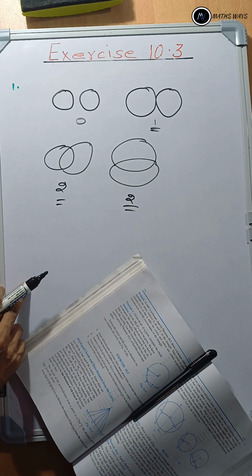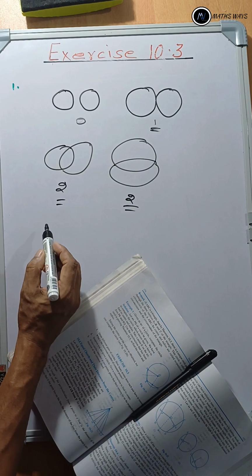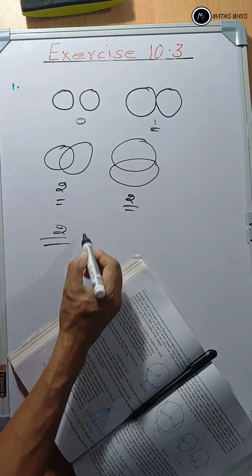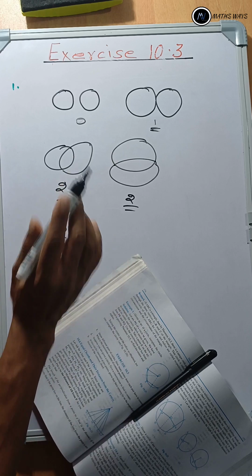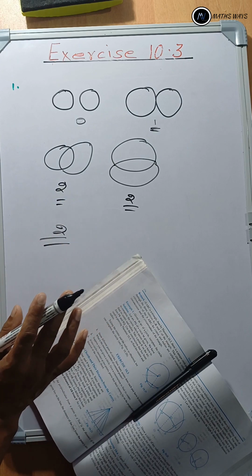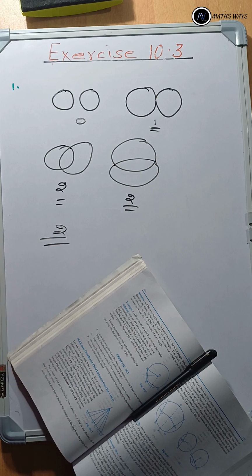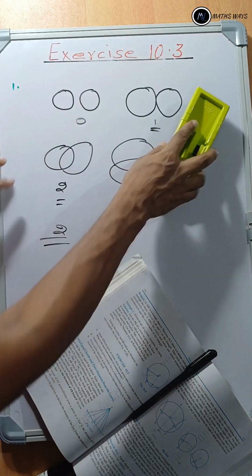So look at these pairs of circles. Here the maximum number of common points is 2. 2 is the answer. The maximum number of common points is 2. Okay, this is question number 1. Then let us do question number 2.